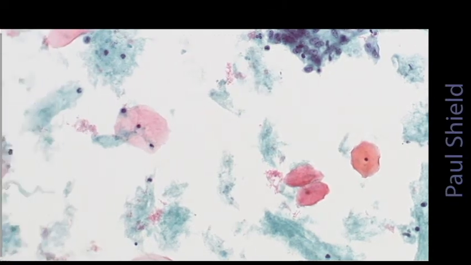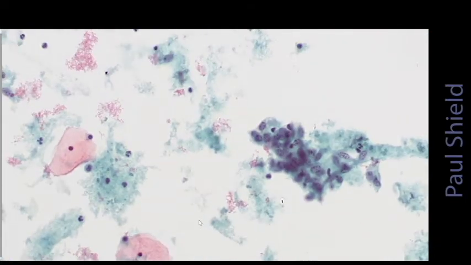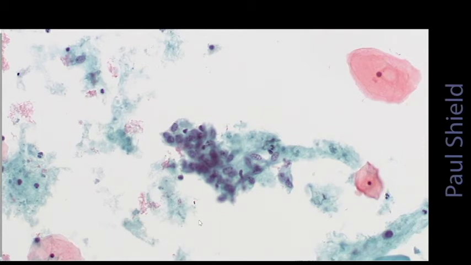Notice this sample has a lot of debris in the background, and this is broken down red blood cells. So these are frequently very bloody samples. The ThinPrep lyses quite a bit of that, but you get left with this debris if it's a very bloody sample. And these are usually menstrual products, so they're usually quite bloody.